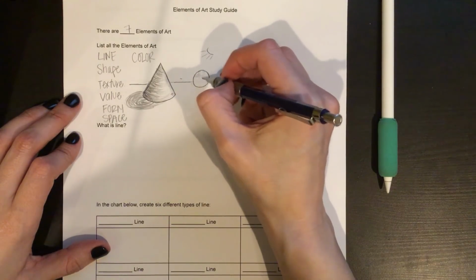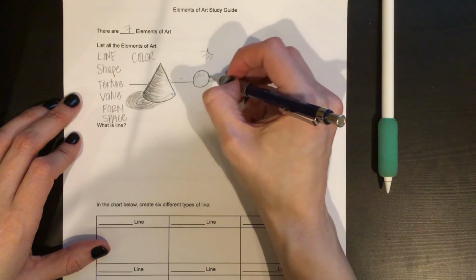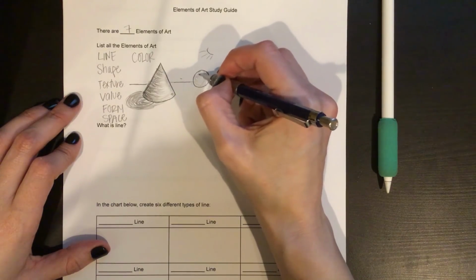So now I can do the same thing here, and I'm going to turn my circle into a sphere.